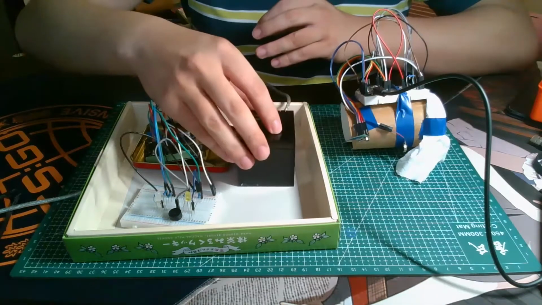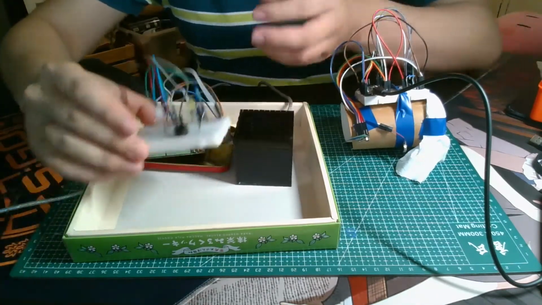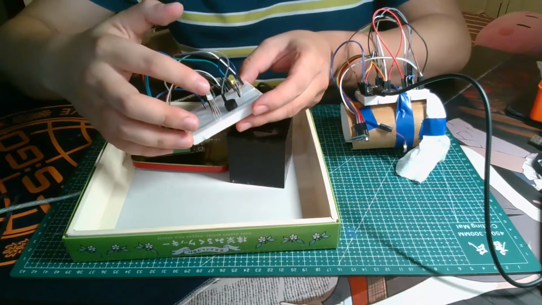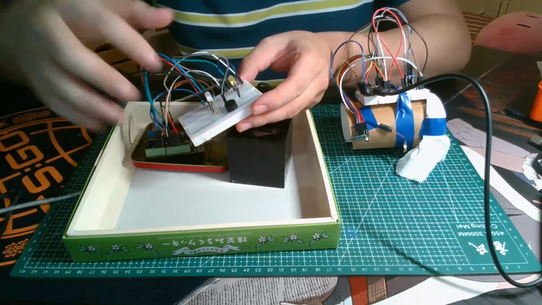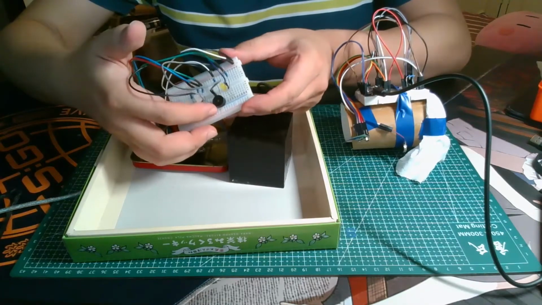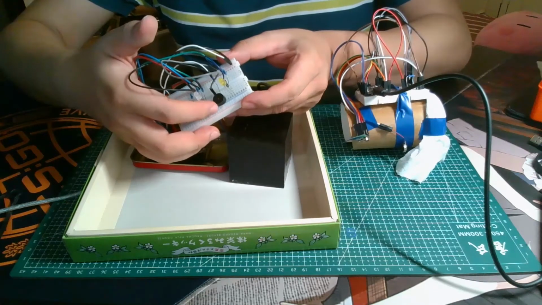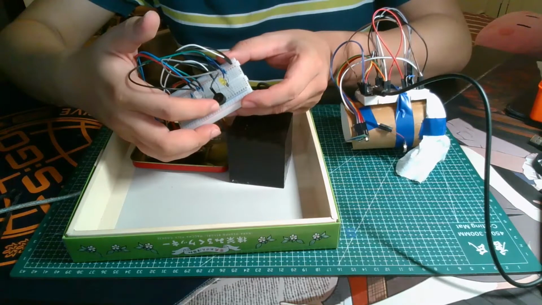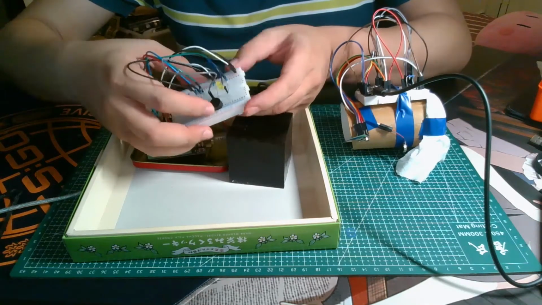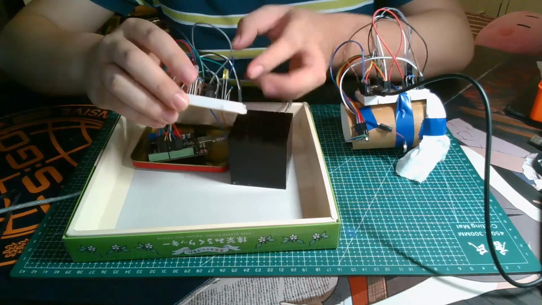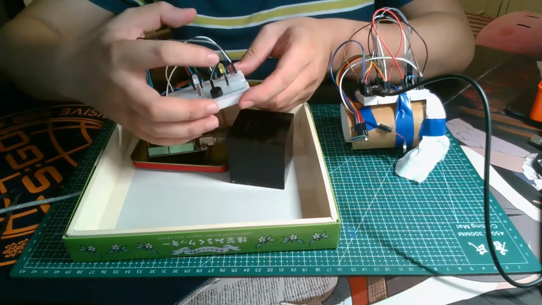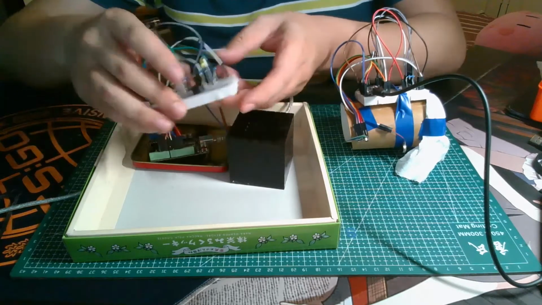And the second component is an RGB LED light. It will show certain states of the base station. And then the next component is a buzzer. It will produce a noisy sound. That's why this prototype is called NoisyBand. And the last is a normal LED light. It will show certain states of the buzzer.